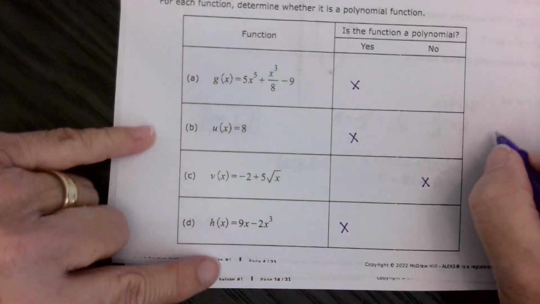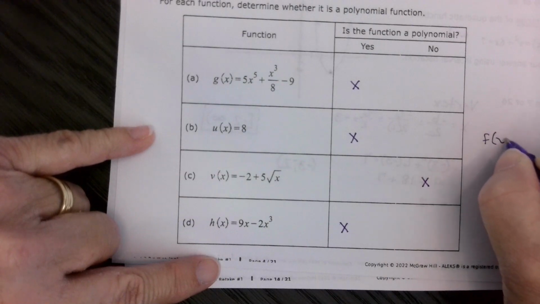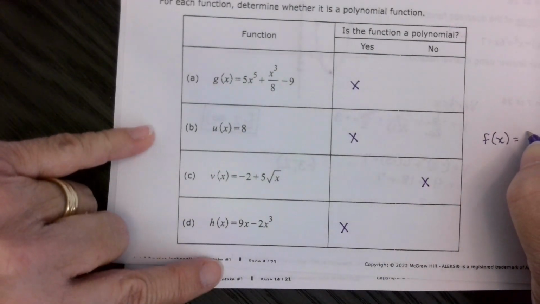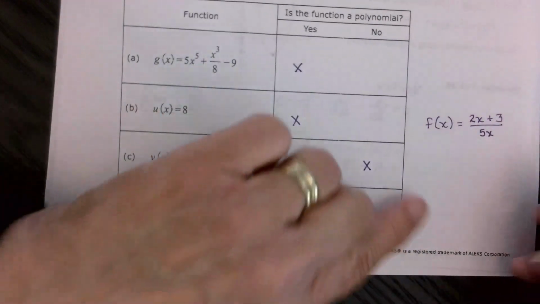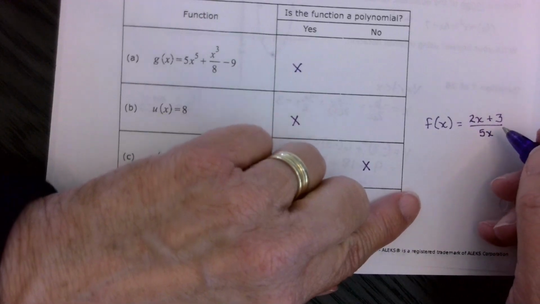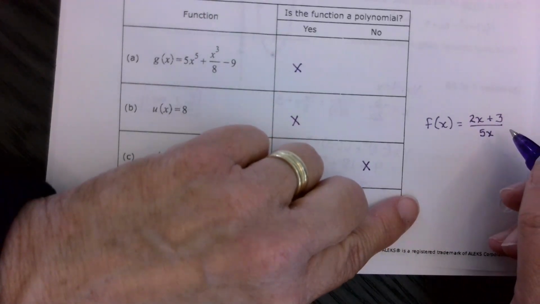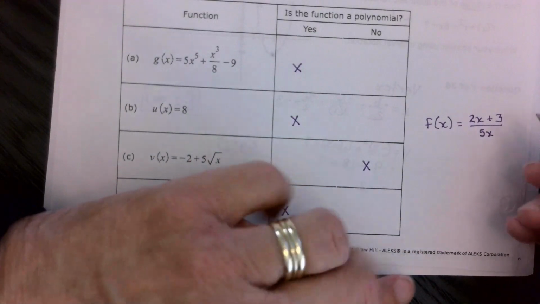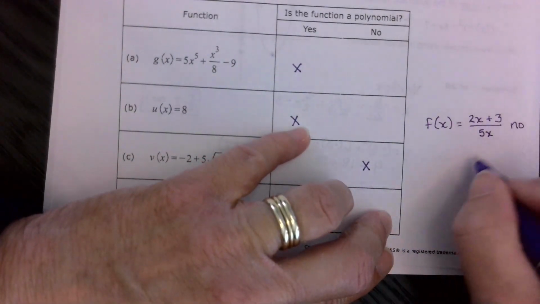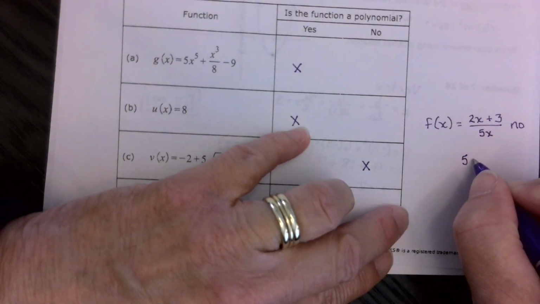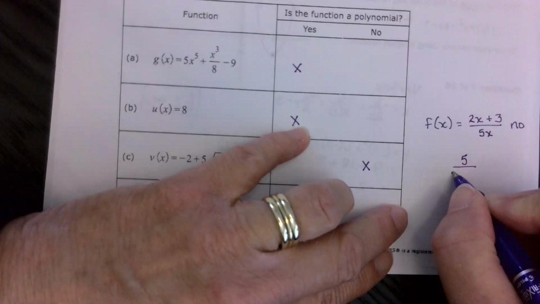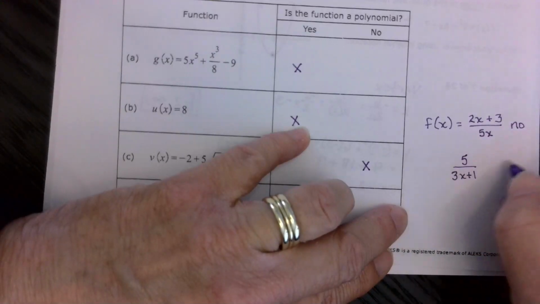If you had something that looked like this, f of x is equal to, let's say 2x plus 3 over, let's say 5x, where you have an x in the denominator, it would not be polynomial, okay? It's a function, it's just not a polynomial. So this would be no. Something like this, 5 over 3x plus 1, no.